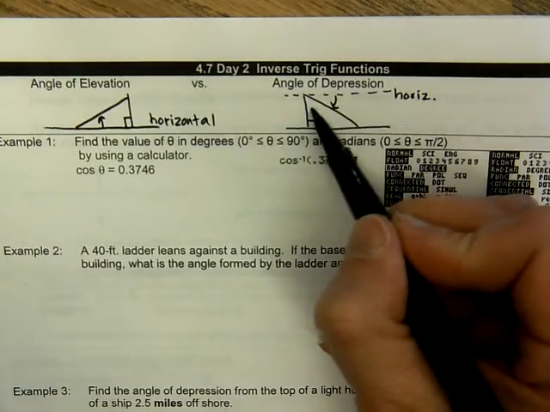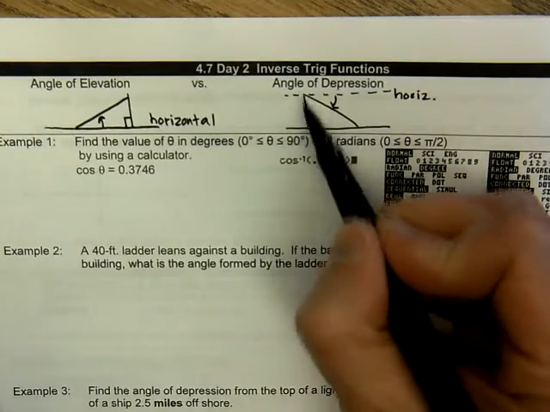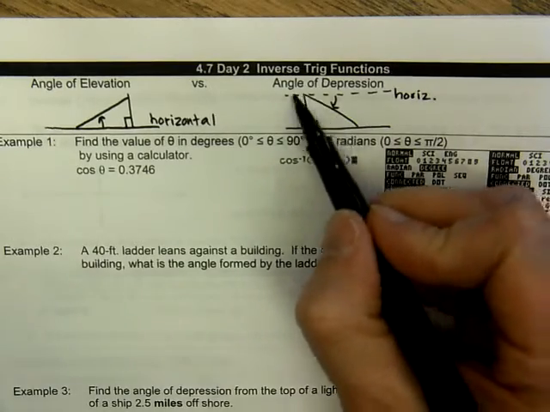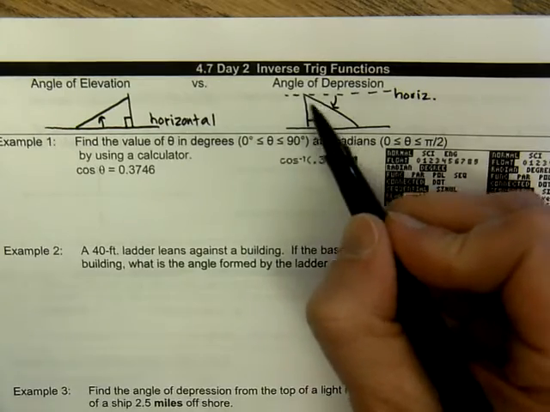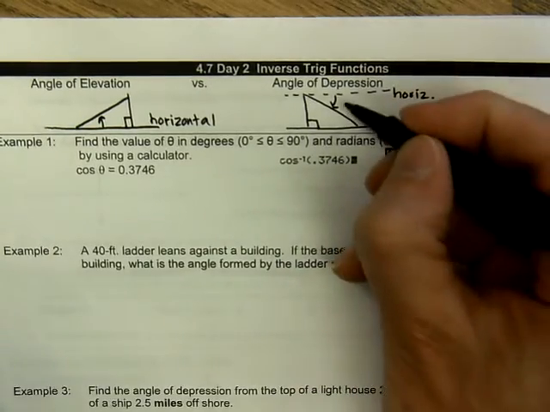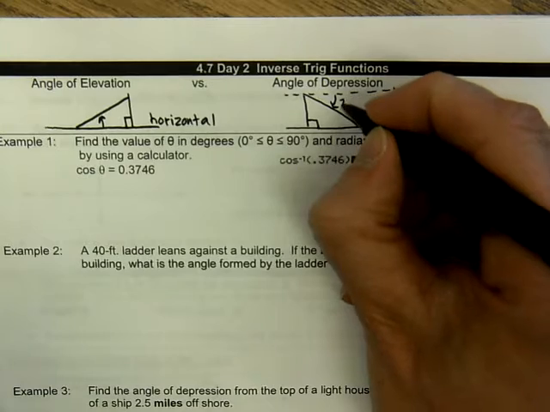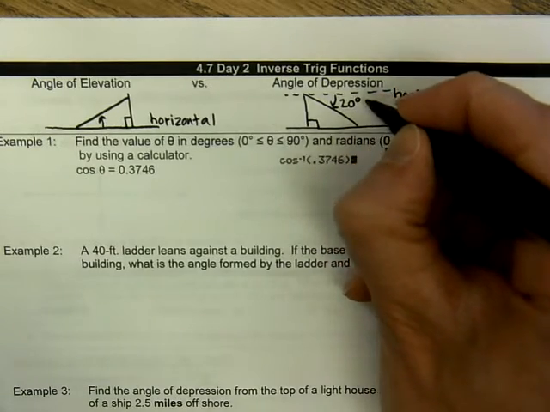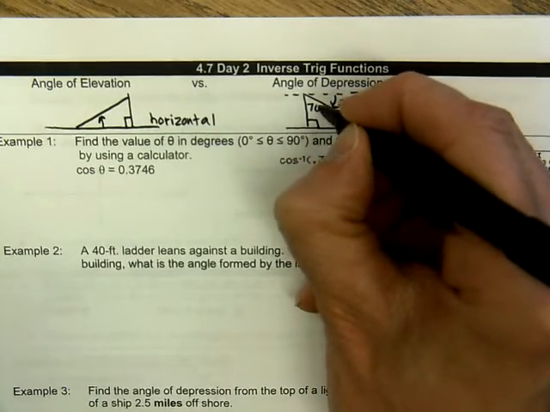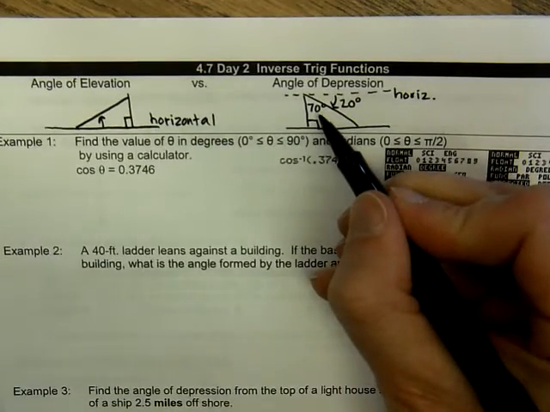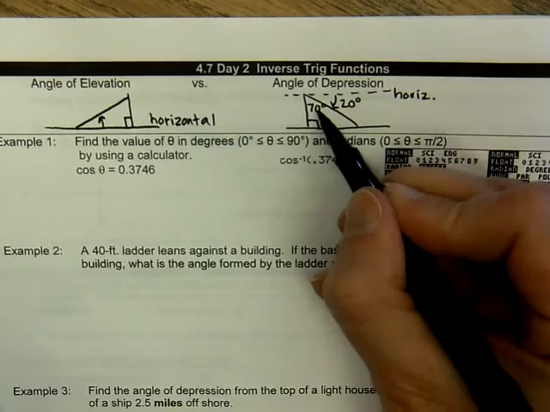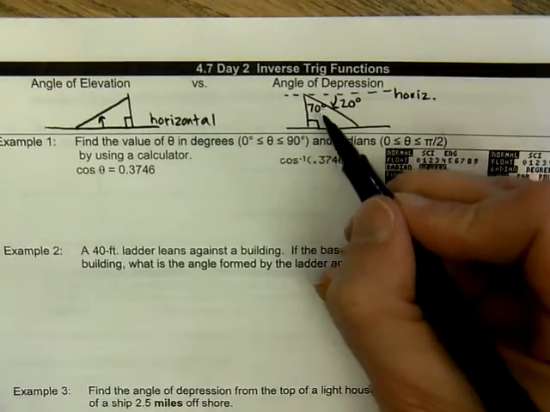So how do we find that angle? If this is a horizontal reference line and this is a vertical side of the triangle, then that means these are perpendicular, and that means we have a right angle here as well. So this will be a complementary pair. For example, if they tell us that we have a 20-degree angle of depression, well then this must be 70. And now we can work with the 70-degree angle as a reference angle, not the 20, because we want the angle inside the triangle.